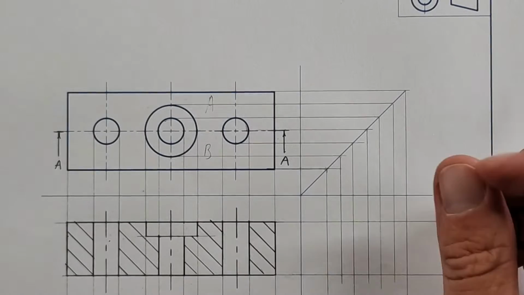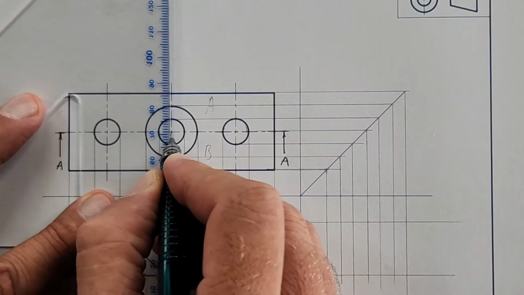When you hear the word full, it means in the middle, Cyril.